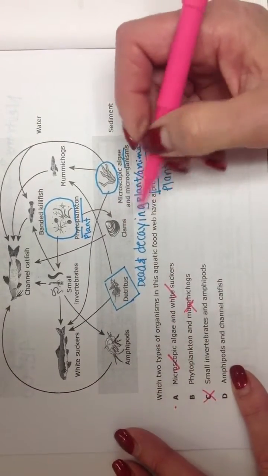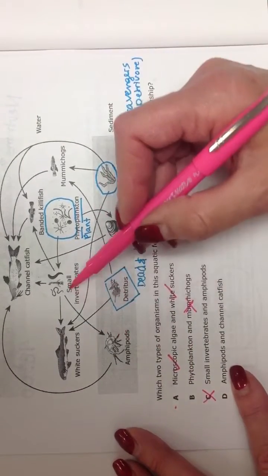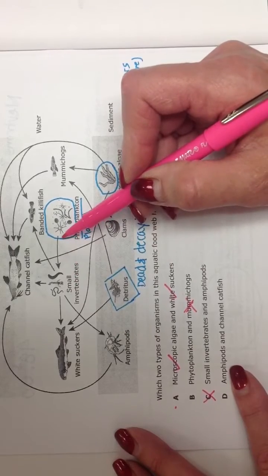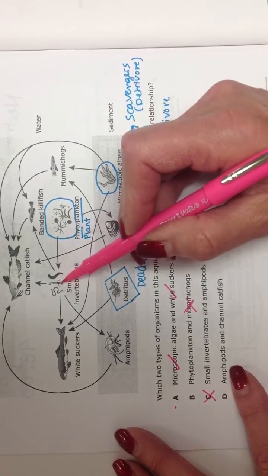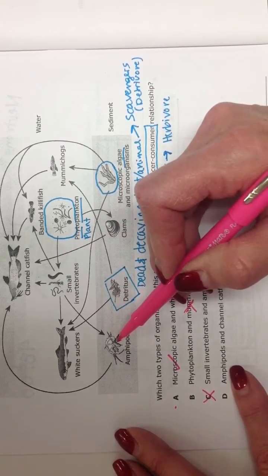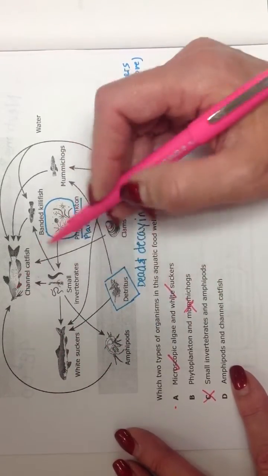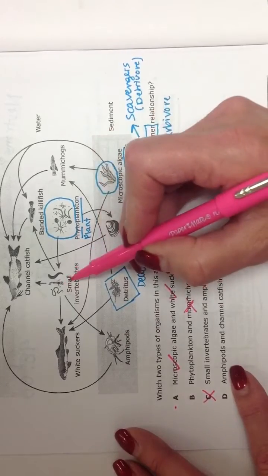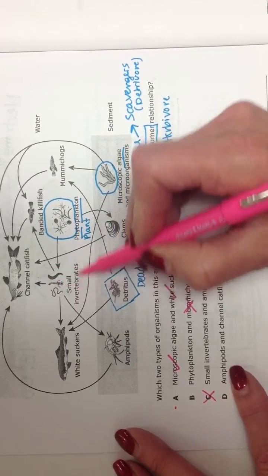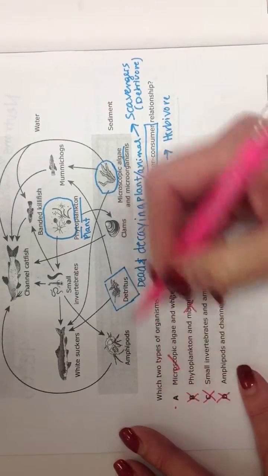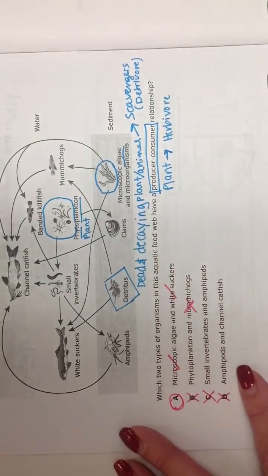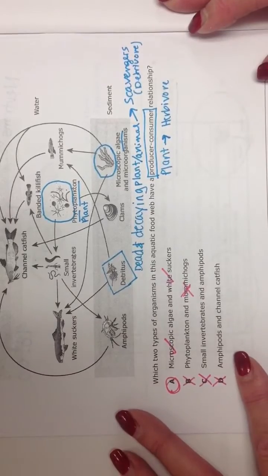And the next one is amphipods and channelfish. Well, amphipods are, first of all, second level consumers, and the channelfish then a third level consumer, and it is not consuming any plant material, it's consuming small invertebrates. So that is not either. So we have found our answer with A.